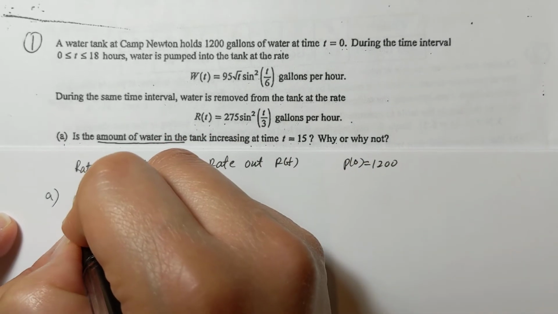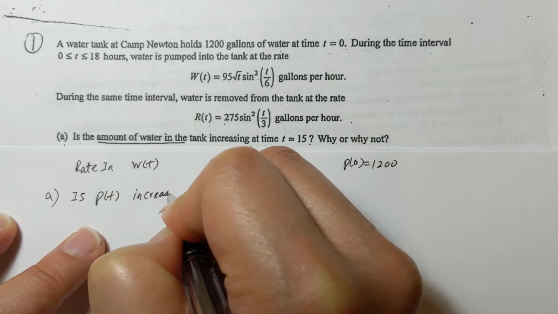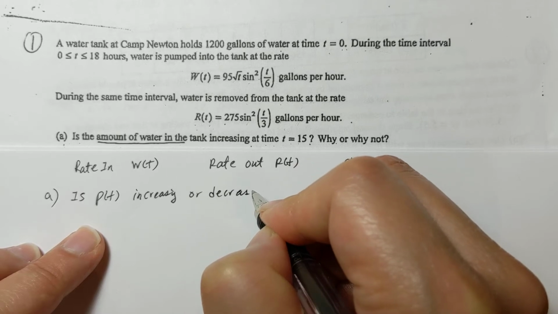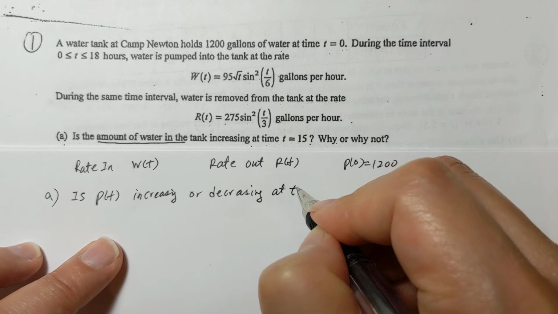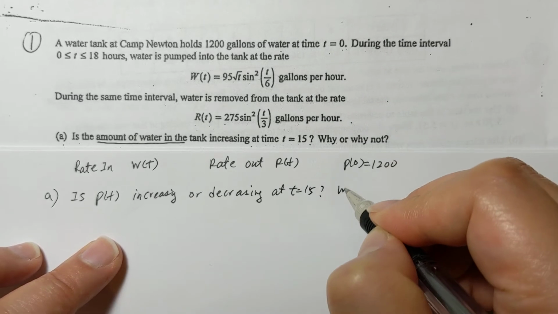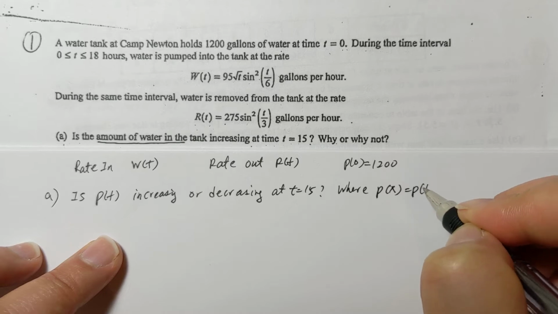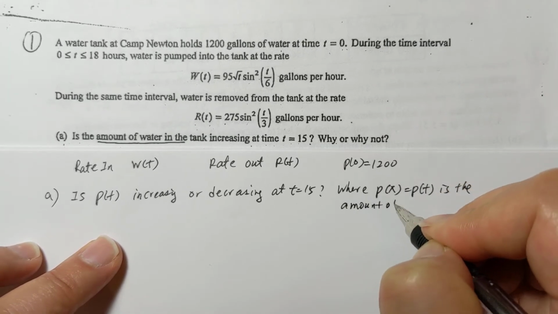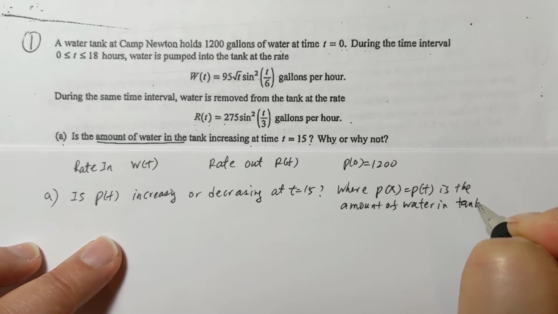So basically, is P increasing or decreasing at t equal to 15, where P(t) is the amount of water in the tank.